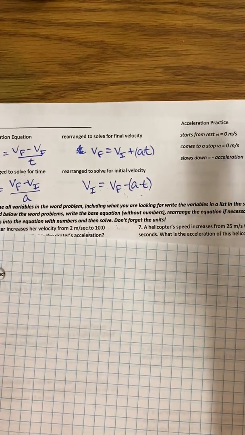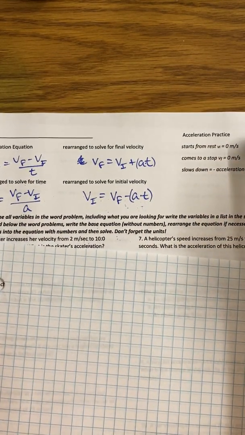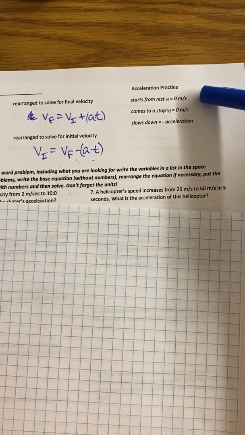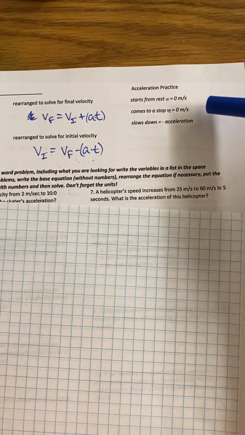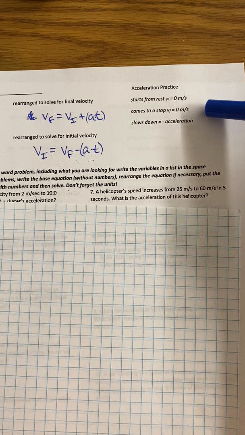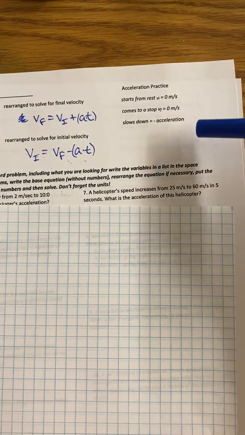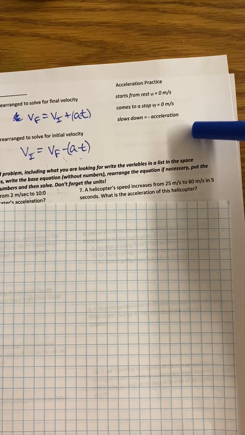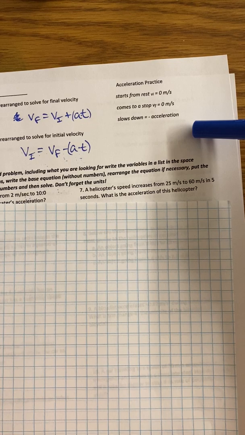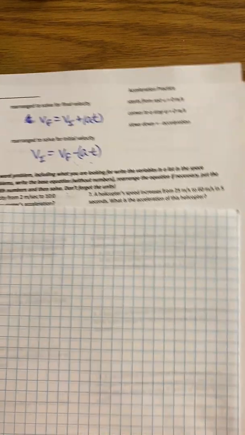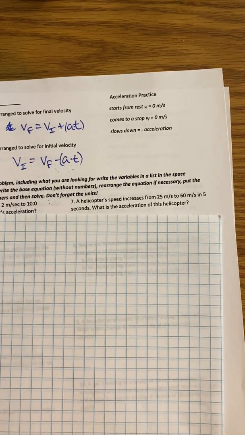Some of the things to keep in mind when you're doing these word problems: if the problem says you're starting from rest, that means your initial velocity is 0. If you're coming to a stop, that means your final velocity is going to be 0. And it's okay to have a negative acceleration, because acceleration is a vector and it could be positive or negative. So a negative acceleration just means that you're slowing down.